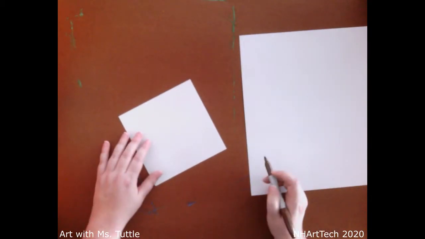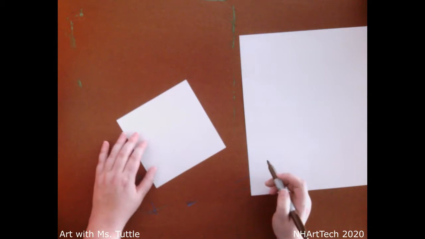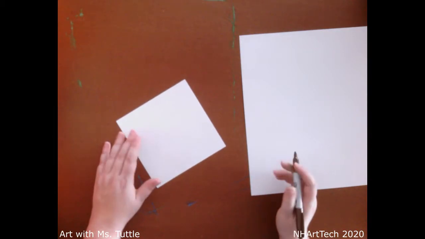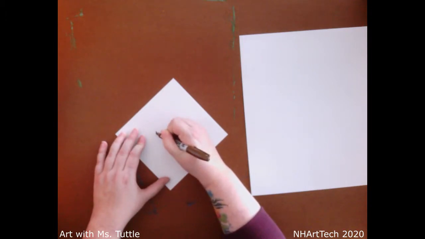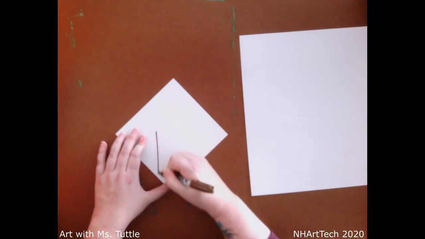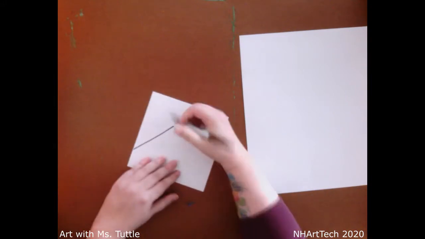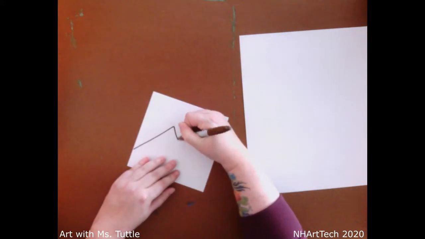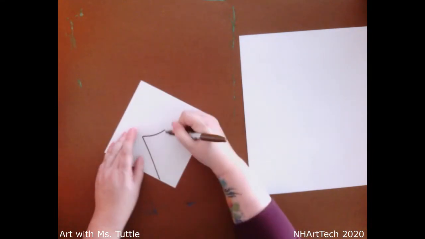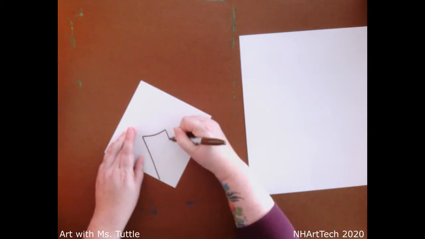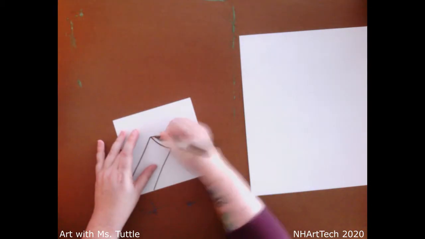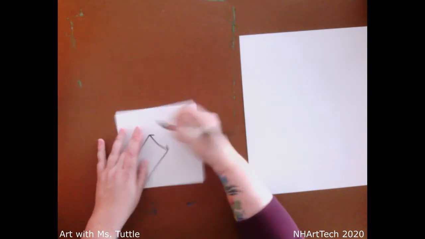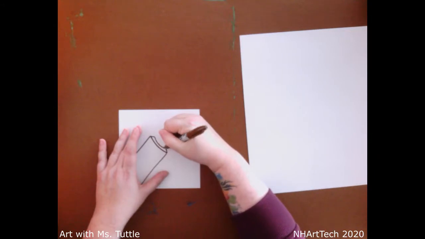So I am going to choose something that is fairly simple and makes sense for me as an art teacher. So I am going to draw a crayon. I am using marker to draw because this will save me a step later. I would highly encourage you to use a pencil to draw so that you can erase if you make a mistake.